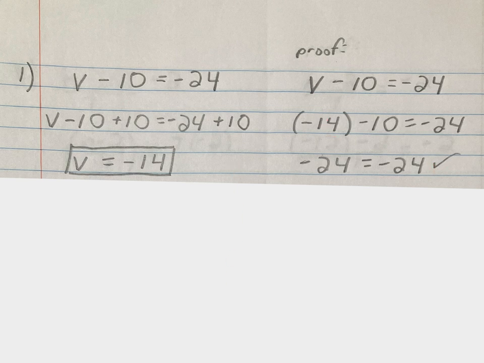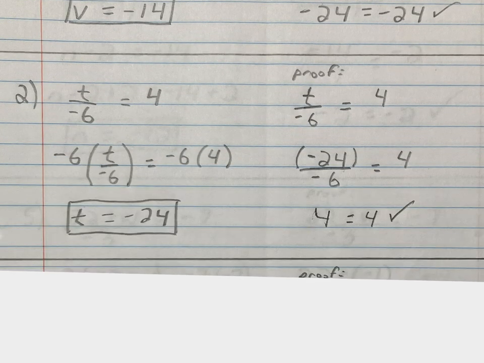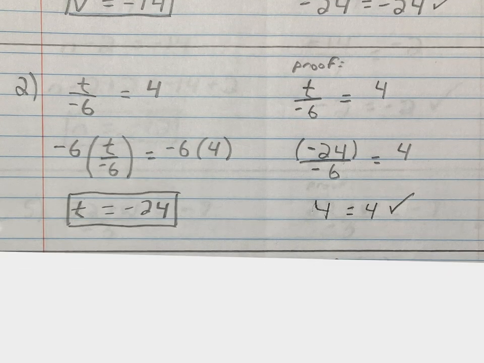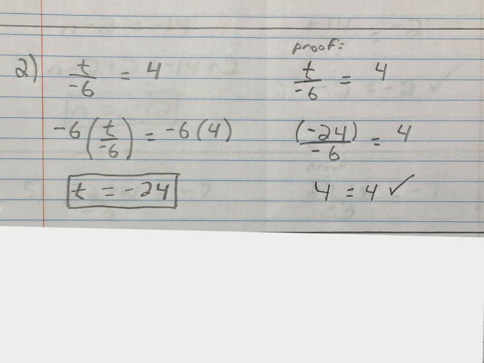Okay, now we've got problem number 2, which is t divided by negative 6 equals 4. What's happening to t? It's being divided by negative 6. What's the inverse operation of divided by negative 6? Times negative 6. So we take everything that's there.